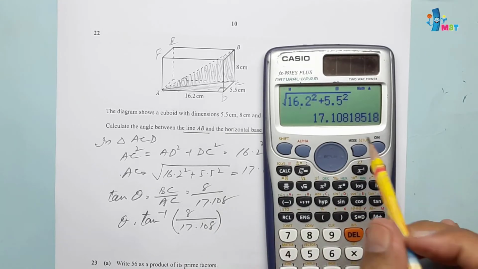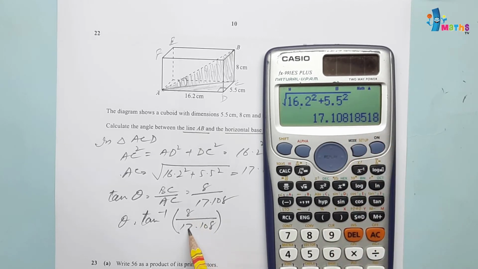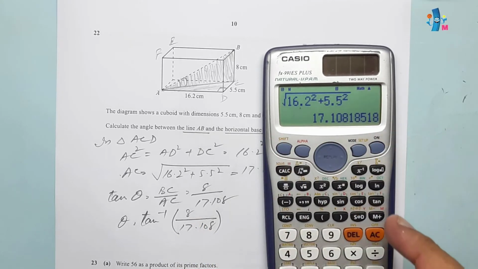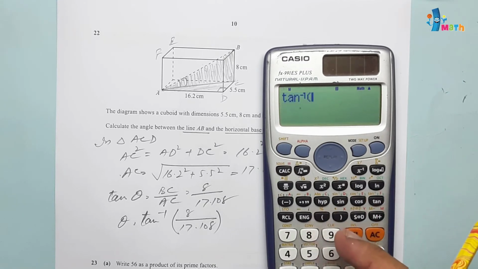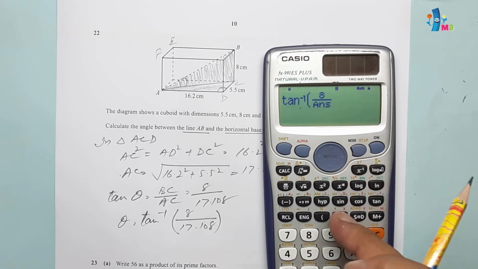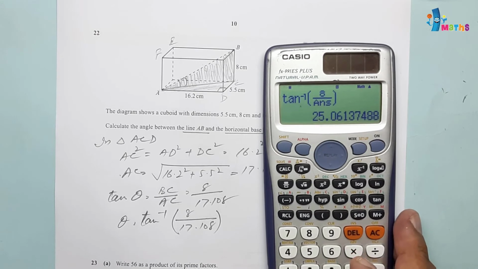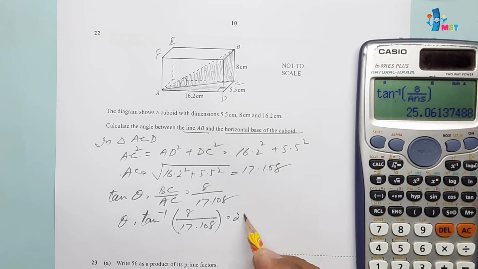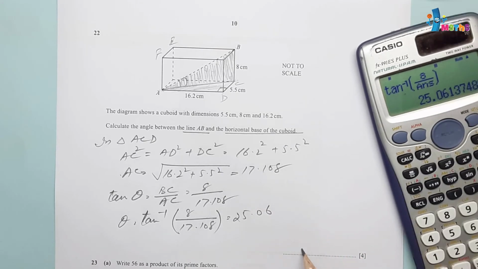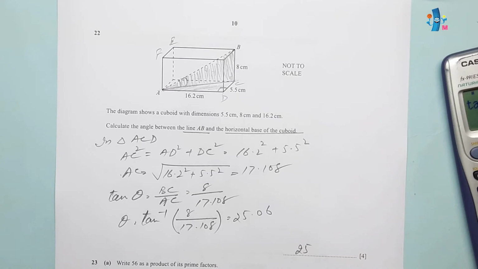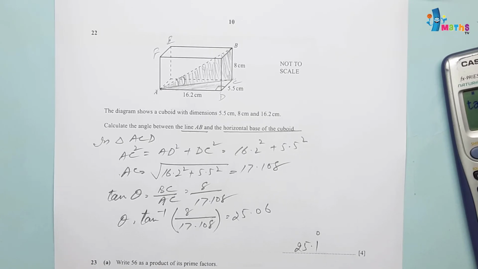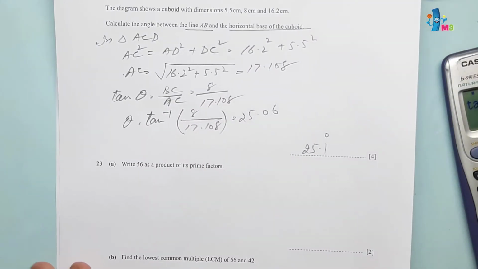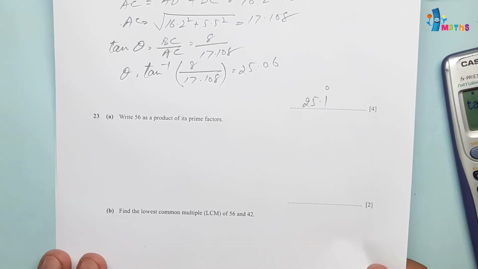Using the calculator, tan inverse of 8 divided by the answer gives 25.06, which is approximately equal to 25.1 degrees.